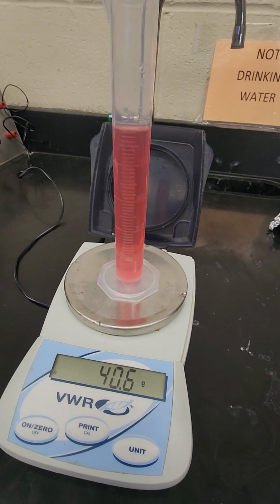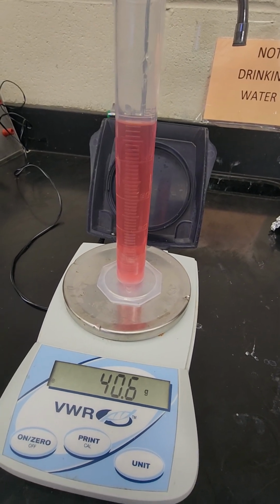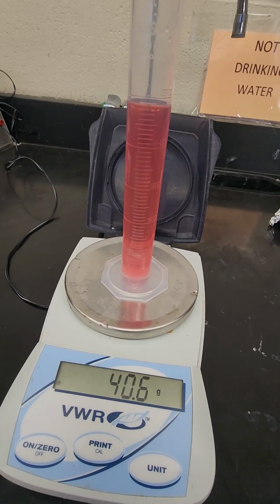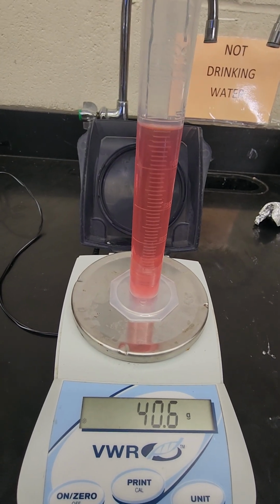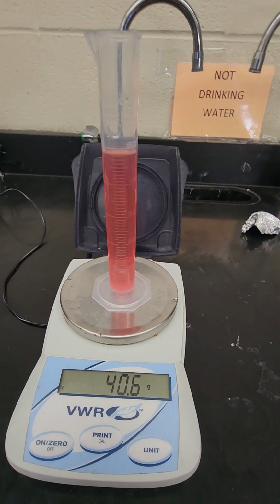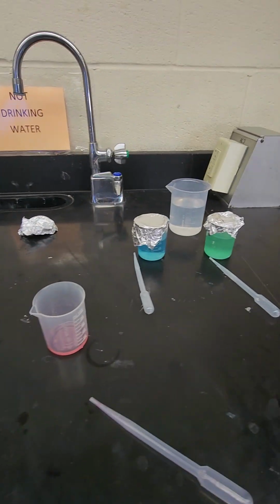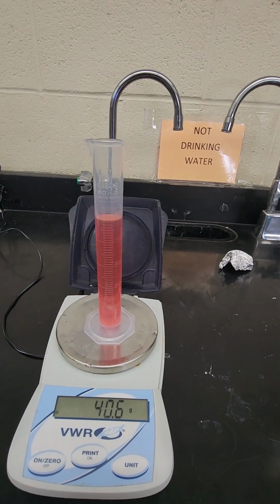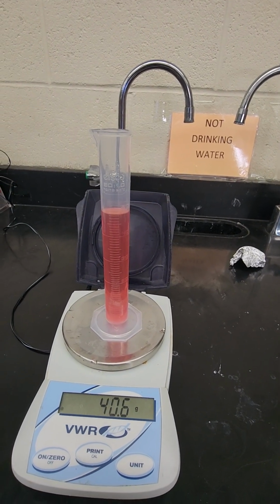It now says to calculate the density, and density based on our notes is mass divided by volume. So for each one, you want to divide to get what you need. I'm going to repeat the steps for the blue and the green, and I'll be back in just a moment. Pause the video so you can calculate your densities.